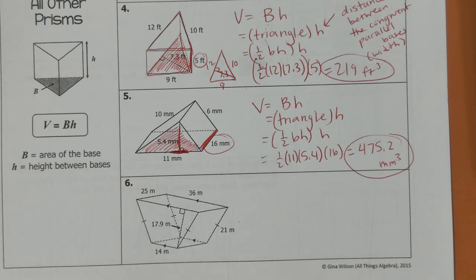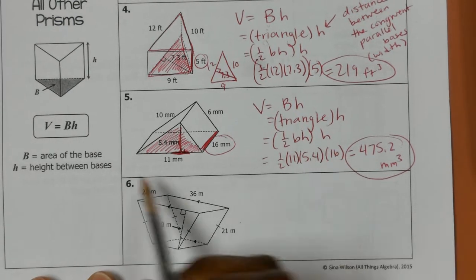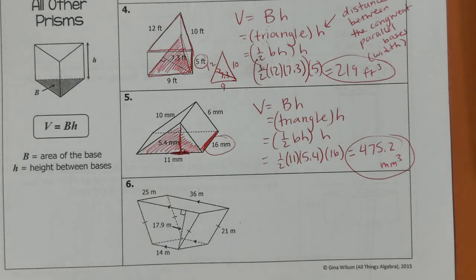Okay, so the process is the same for volume throughout. If you are missing a dimension, so say they don't give you the base here, then our method to find any missing dimension is the Pythagorean theorem. We need to find a right triangle and be able to cut the figure up whatever way we need to find a right triangle and solve for the missing side.